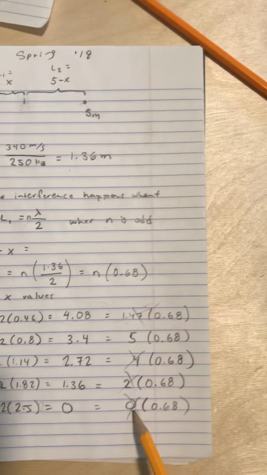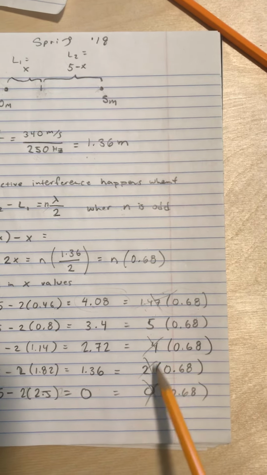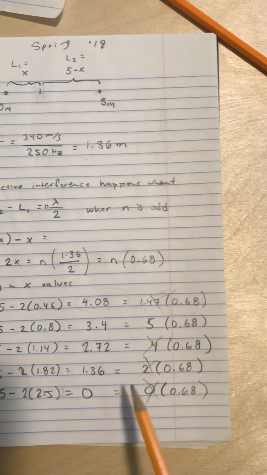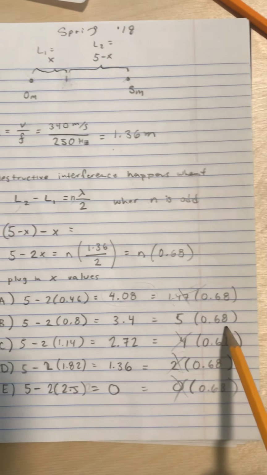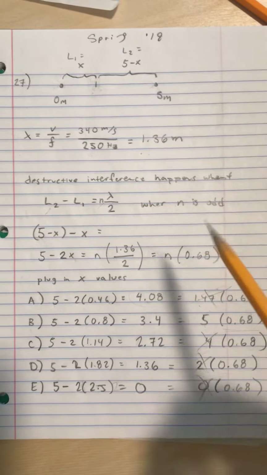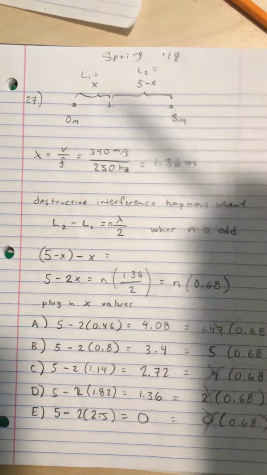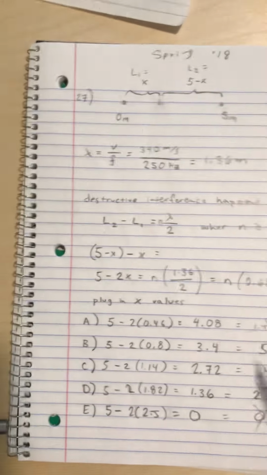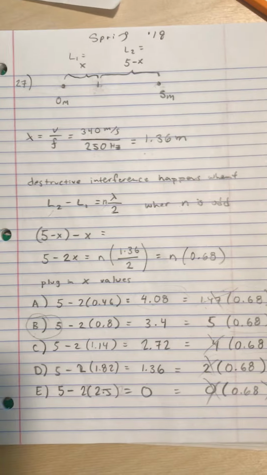C, D, and E are all even numbers or zero multiples of half a wavelength, and even numbers are constructive interference, but B is 5 times 0.68, so it's an odd multiple of half a wavelength. And so this will be half a wavelength off from this sound, and they will cancel each other, so we will get destructive interference in case B, and B is our solution.